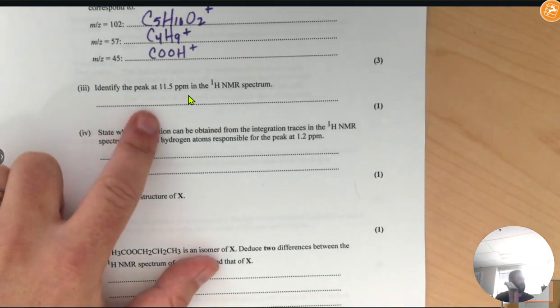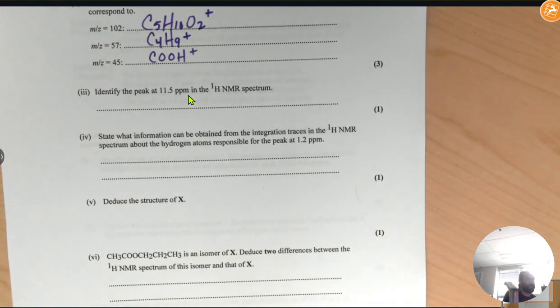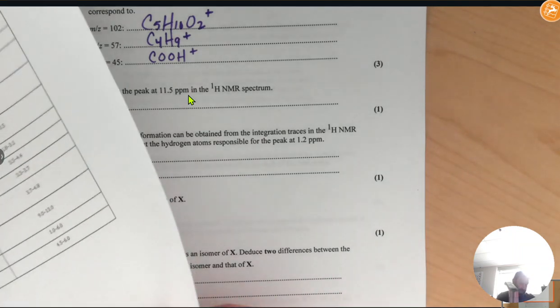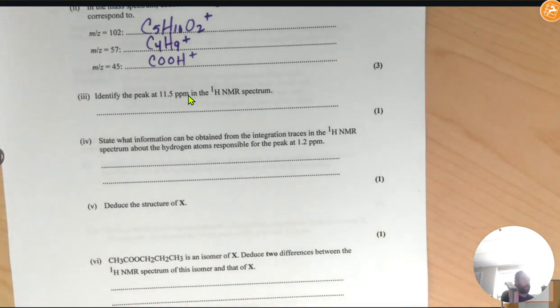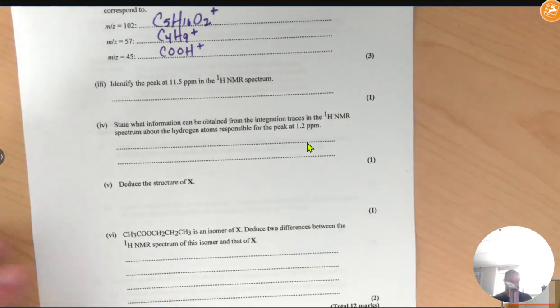All right, identify the peak at 11.5 parts per million. We know that this is a carboxylic acid, so when we look in table 27, we're going to look for a type of hydrogen that would show up at that range. Or actually, why even use the data booklet?